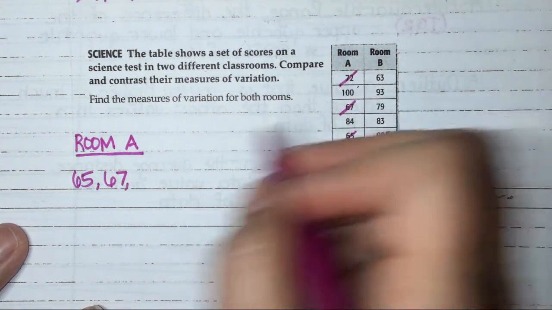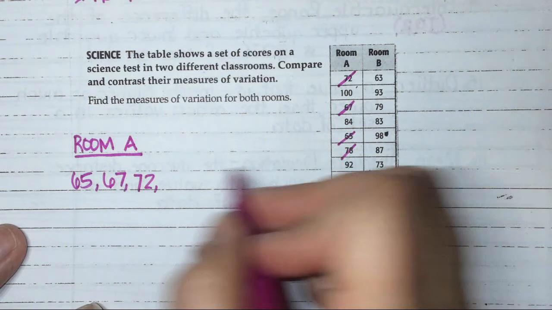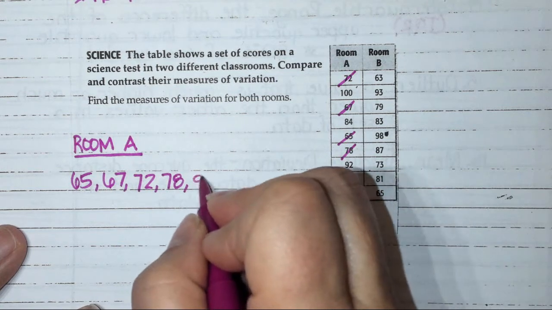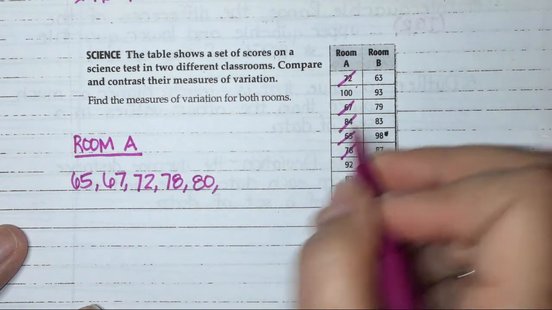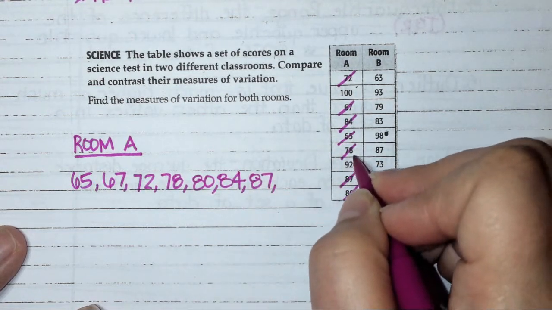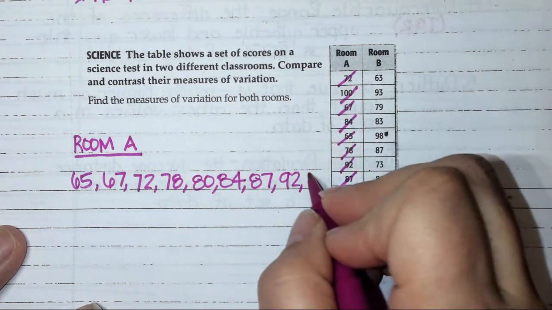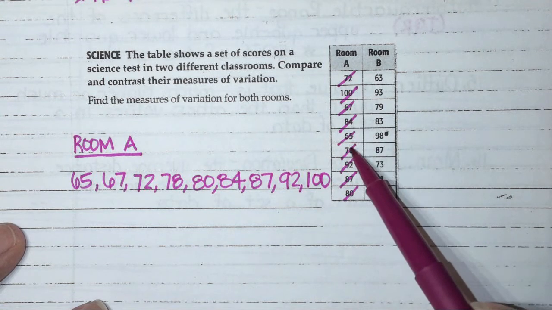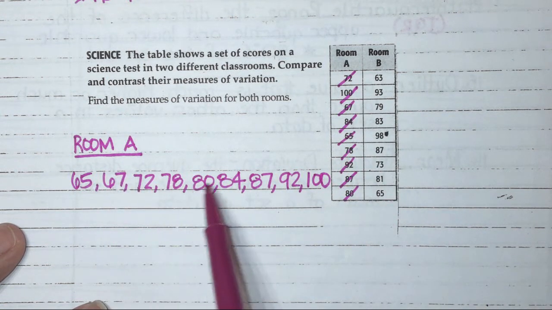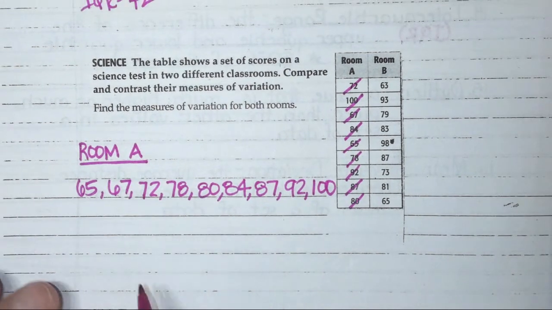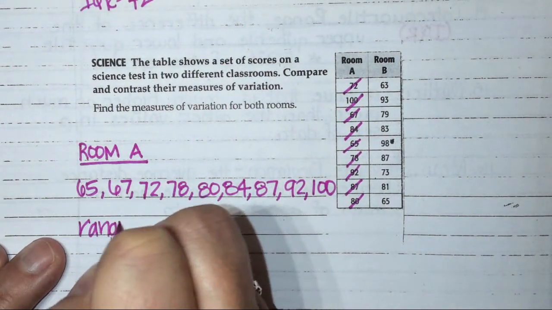Make sure you're doing this as I am. 72, 78, 80, 84, 87, 92, and 100. Now, double check we have the right amount of numbers. 1, 2, 3, 4, 5, 6, 7, 8, 9. Make sure you double check that to make sure you've got all the numbers you need. Okay, so first thing, what is my range of this set of data?